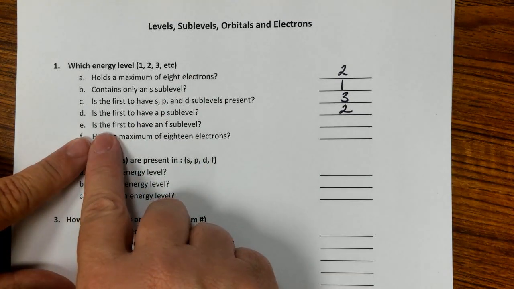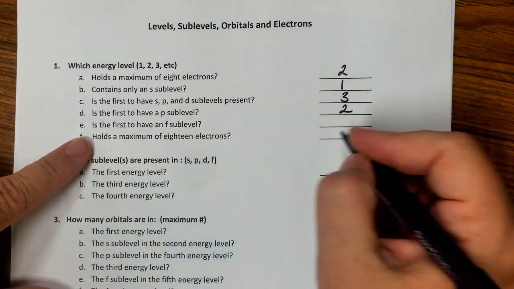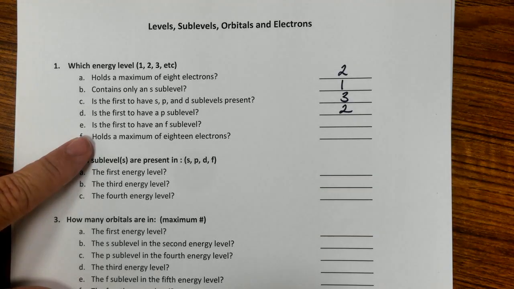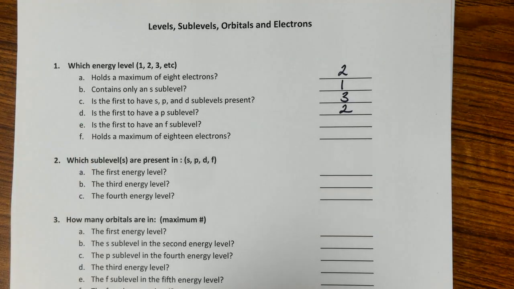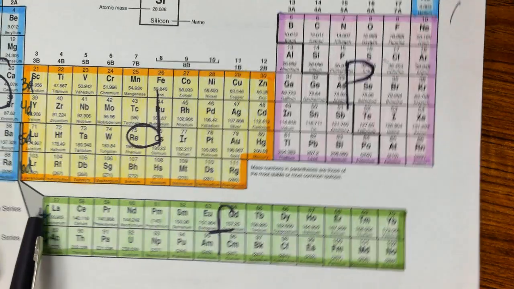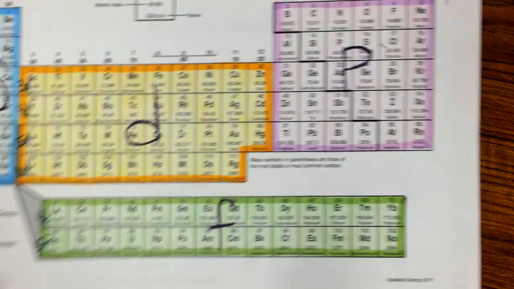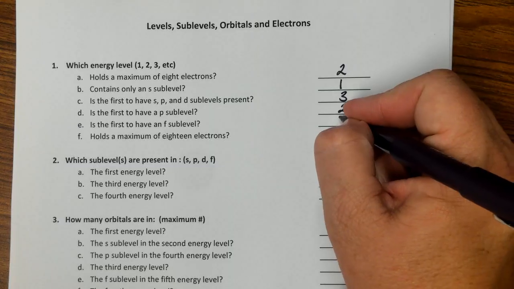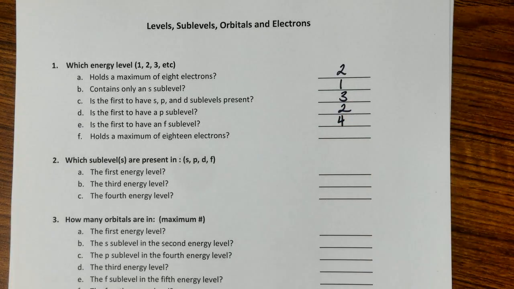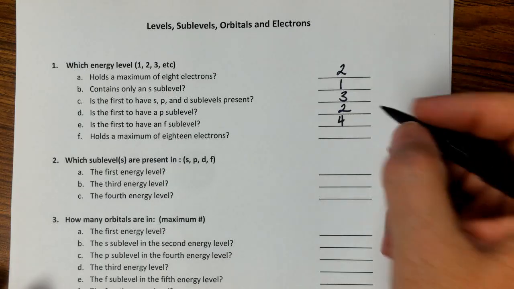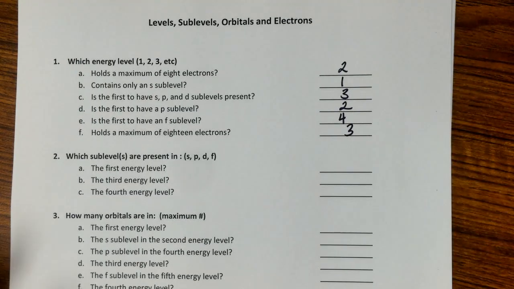Which energy level is the first to have an F sublevel? It's 4F, so the first one to have an F sublevel is 4. Okay. Which one holds a maximum of 18 electrons? 3. Okay. So you're going to do this like this.